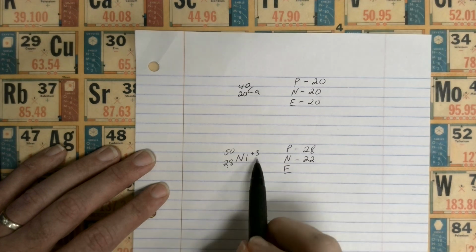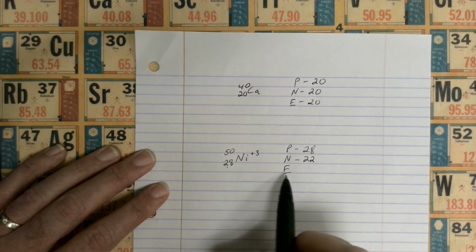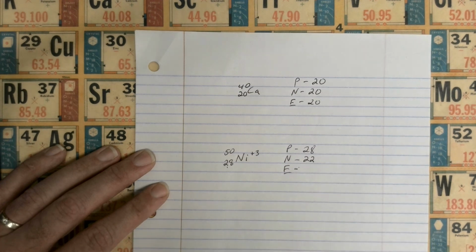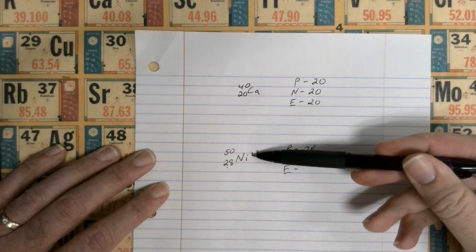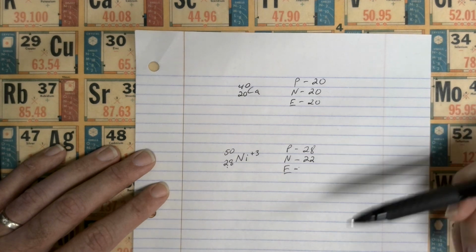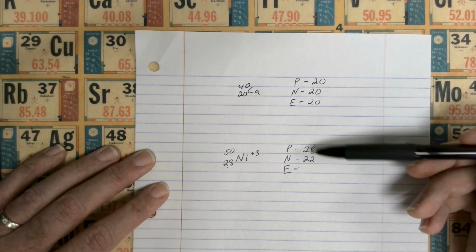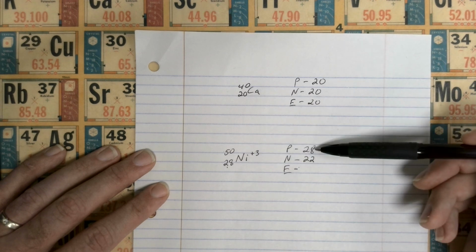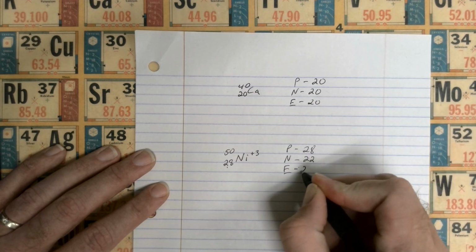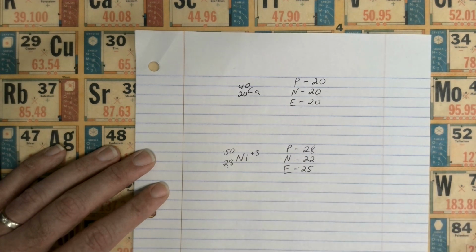Now I have a +3 charge, so my electrons are not the same as my protons. If it's positive, that means I have more positive charges than negative charges. Since it's +3, I have 3 more protons than electrons, so I have 25 electrons in this case.